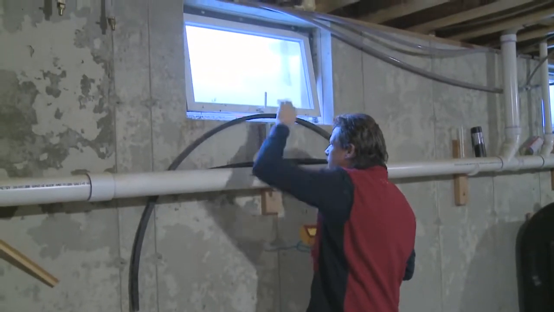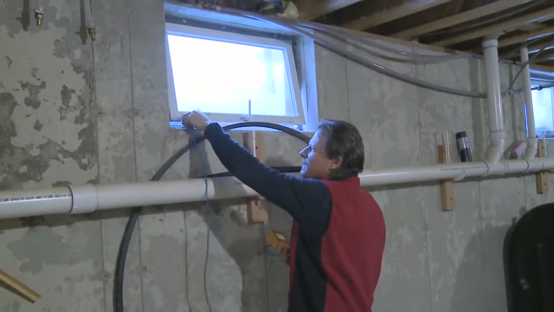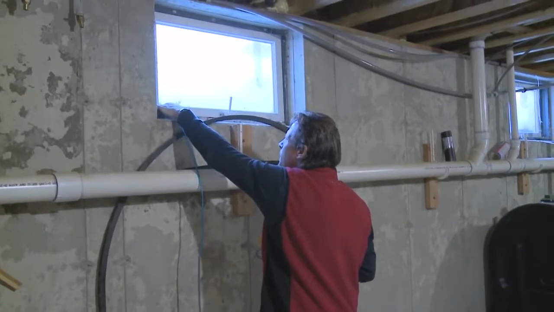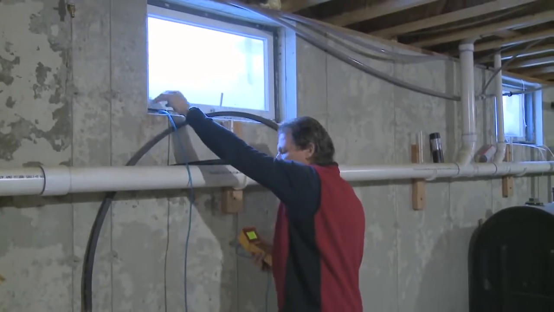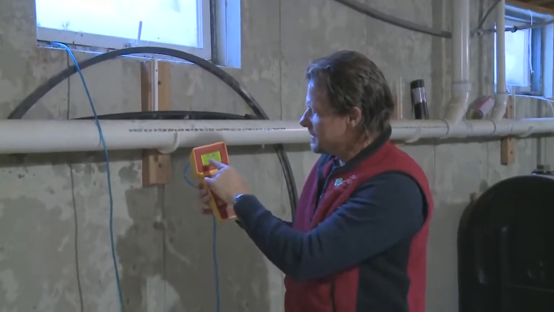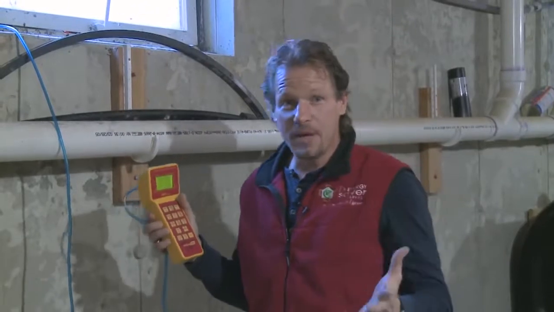So let's open this window. First thing I feel is a blast of cold air against my face. It's about 32 degrees out there right now. And I'm going to stick this hose out the window and close the window without pinching it. And I have -7 pascals, -8. Big pressure difference.